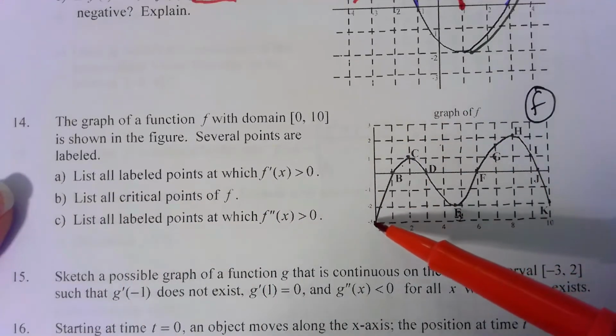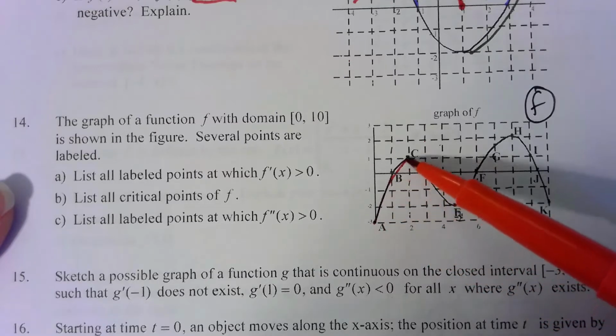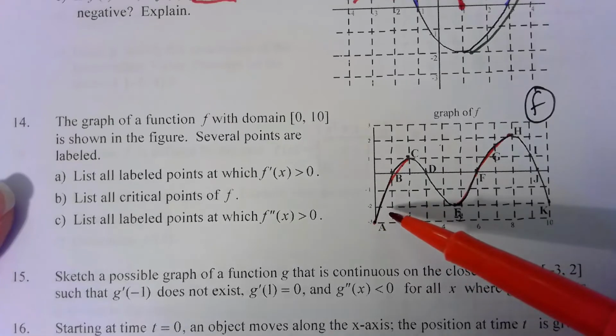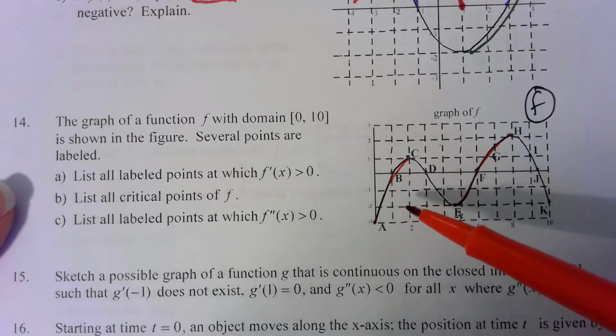The derivative is going to be positive whenever f is increasing. So f is increasing here and here. So all of those points labeled on the graph are going to be included, right?